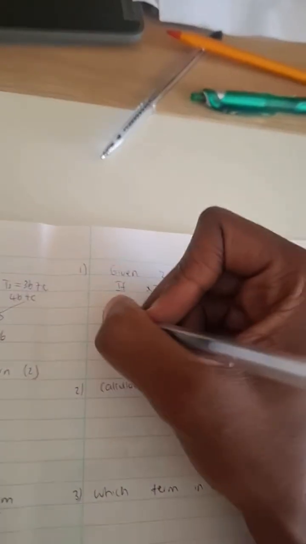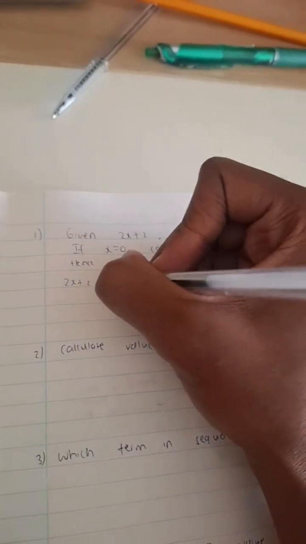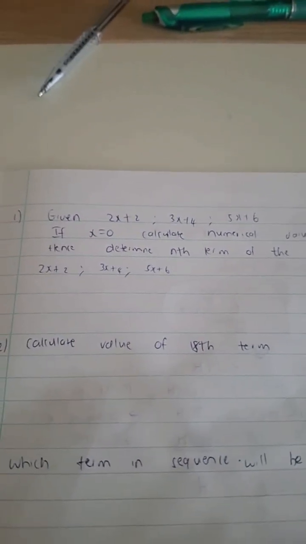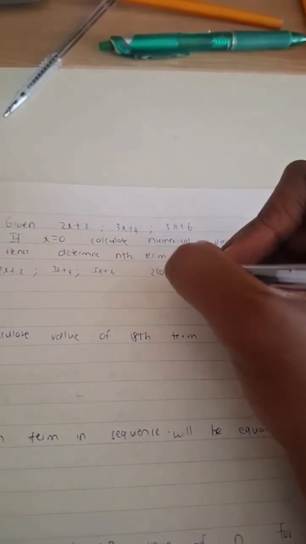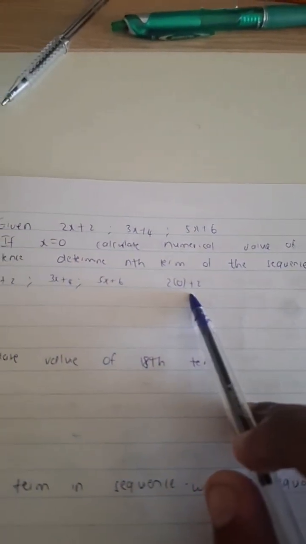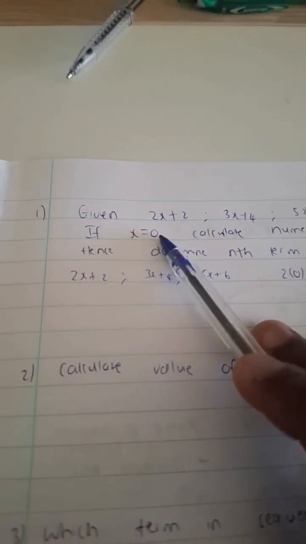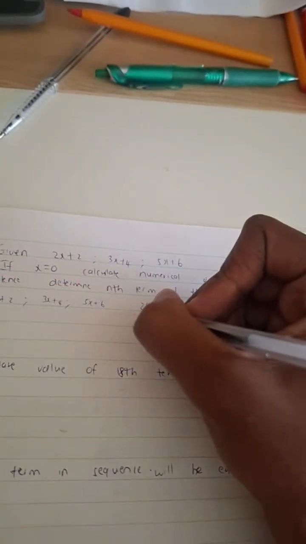So let's first write down the sequence in terms of x: 2x plus 2 and 3x plus 4 and 5x plus 6. Let us substitute 0 in the place of x so that we can get the actual values of each term. 2 times 0 plus 2 gives us 2.